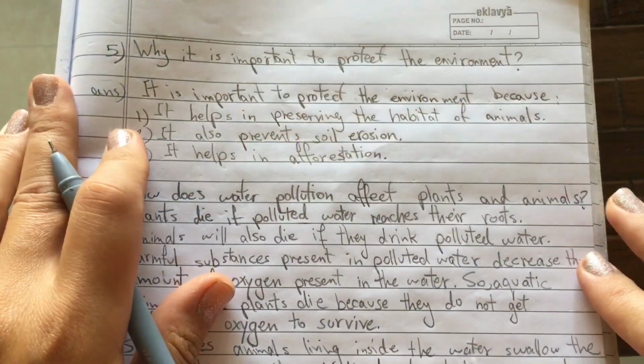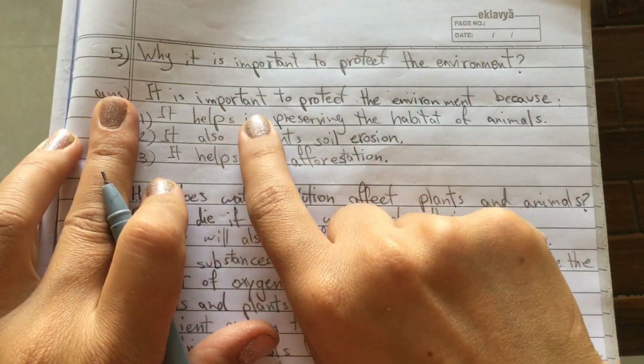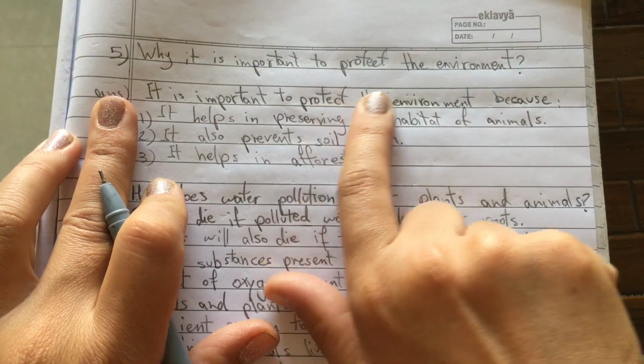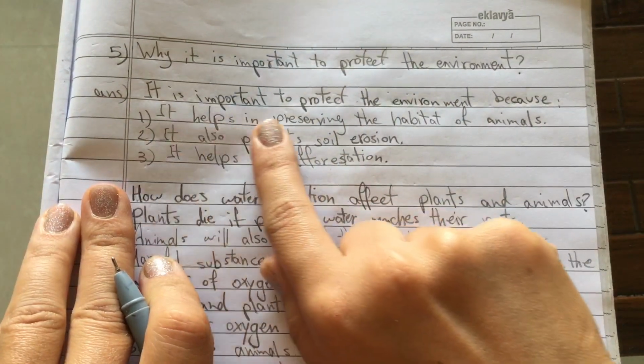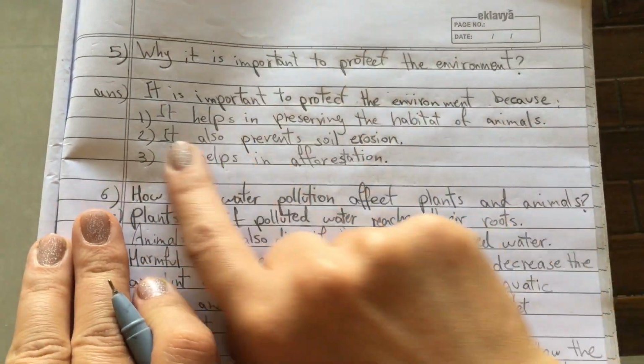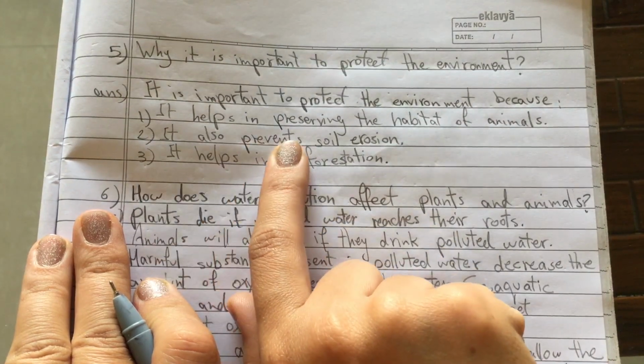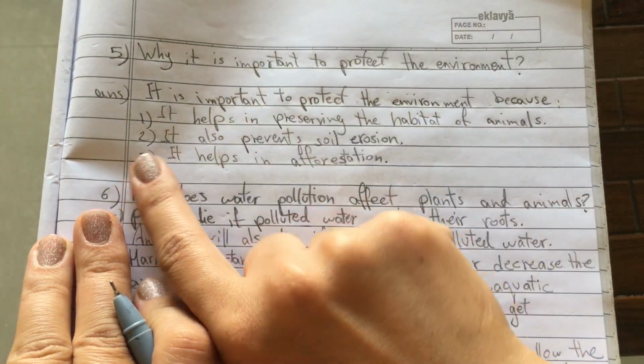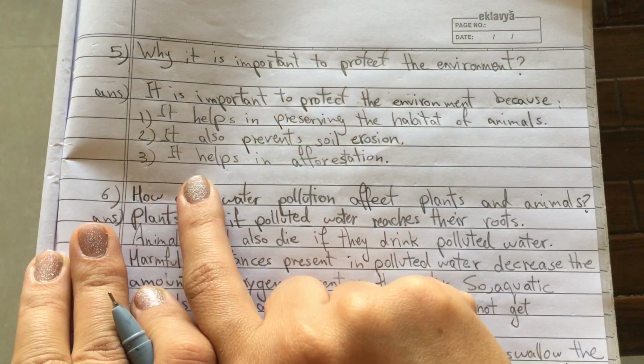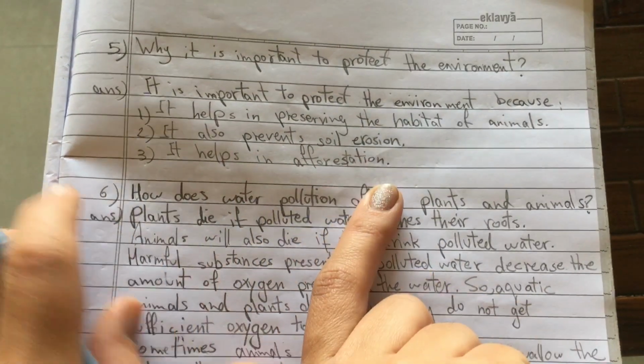5. Why is it important to protect the environment? It is important to protect the environment because 1. It helps in preserving the habitat of animals. It also prevents soil erosion and it also helps in afforestation.